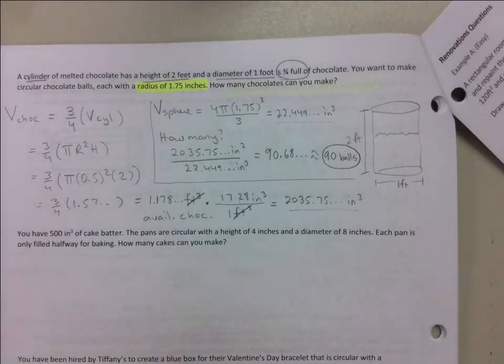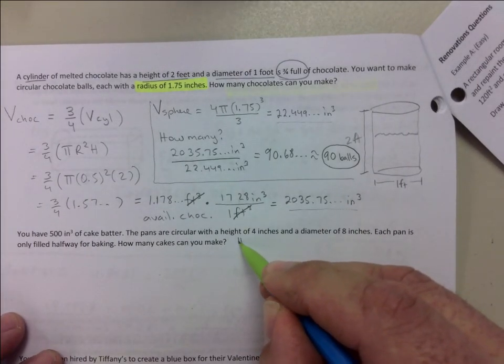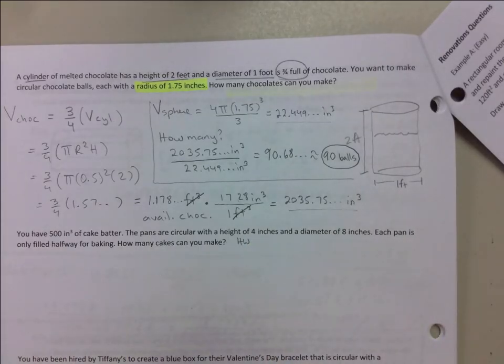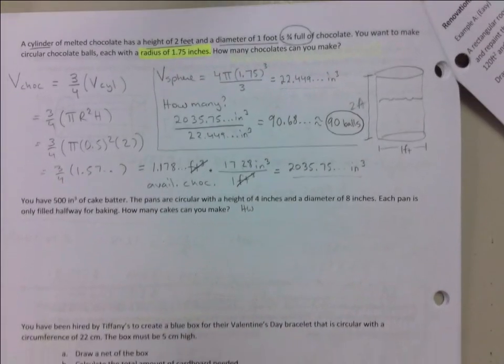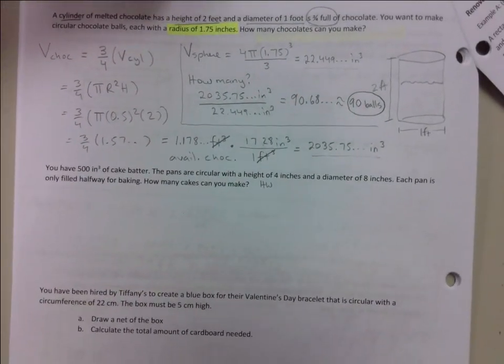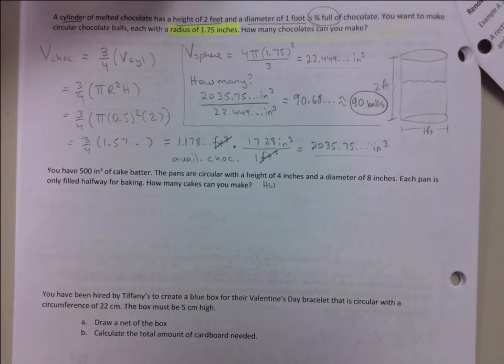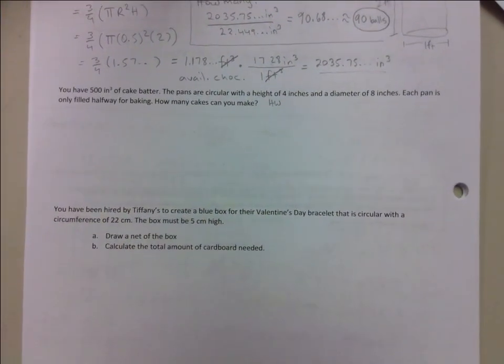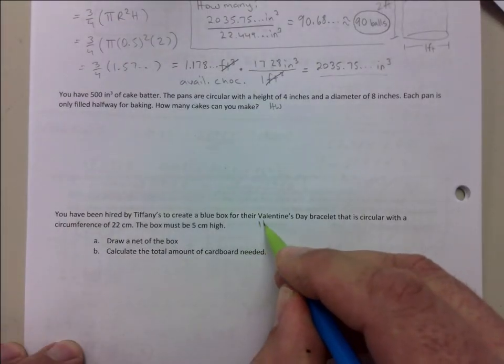Okay, so what I'm going to say is, I'm just going to check if I got that right. I'm going to say, please try this one for homework. At some point, I would say it's the same kind of scenario, the same kind of reasoning. And I want you to also try this one.